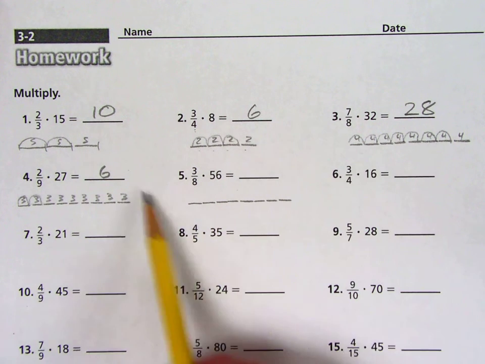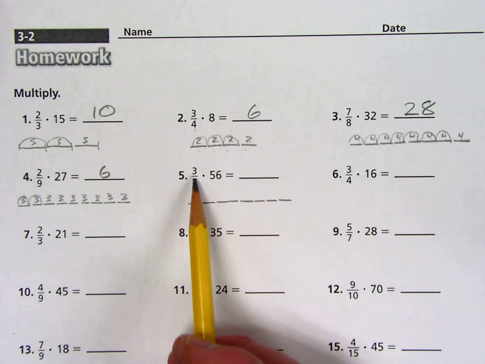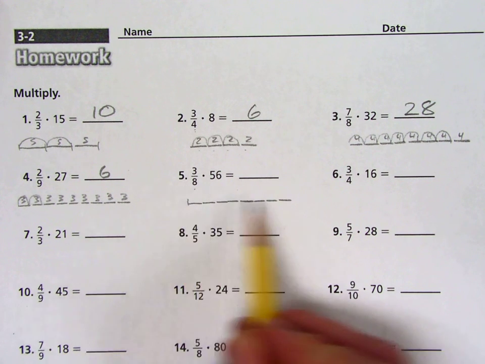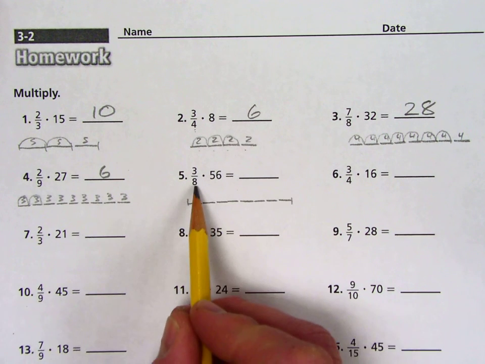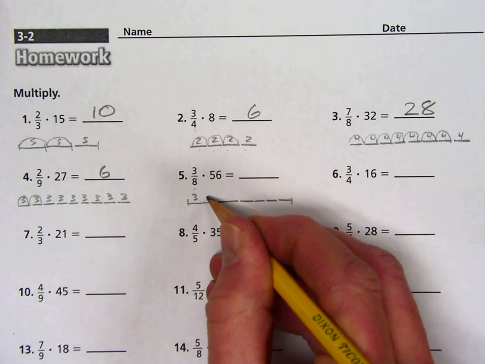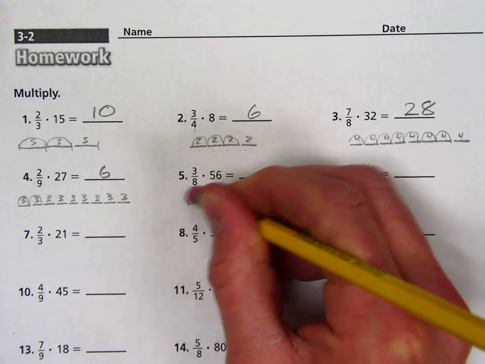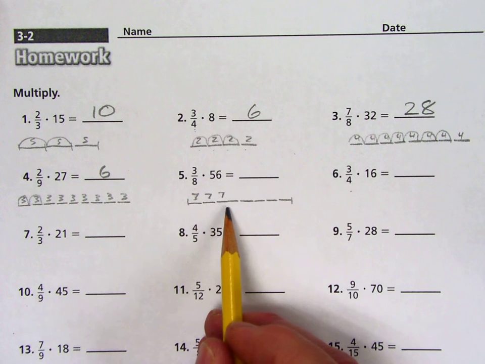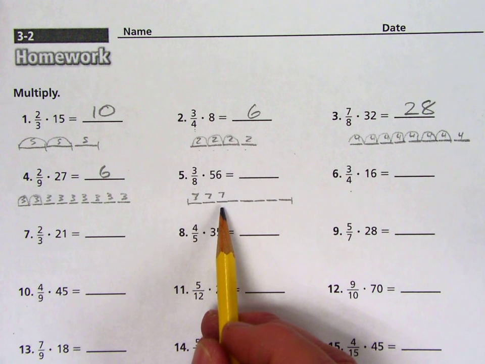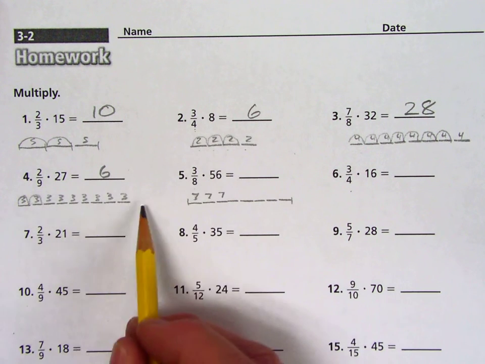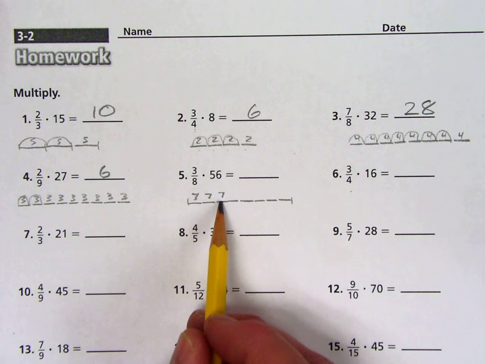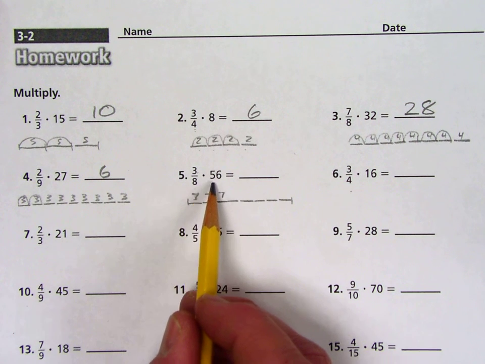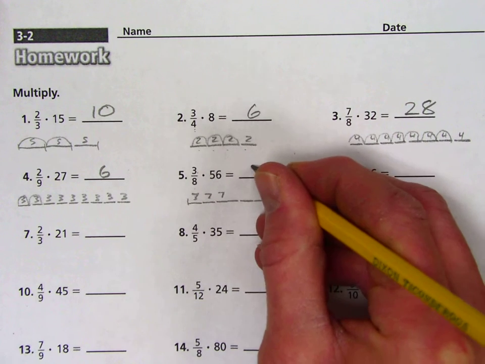So down here I'll get to 5. It shows 3/8 times 56, so I know that I'm making 8 little pieces of a whole. So this would be my whole 56 here, and 8 of them. 8 times what makes 56? It's 7. So there would be 7, and I could even stop at this point. That might be another way that kids can start to shorten up the work, if they get to this point and realize, okay, I just need 3 of the number that times 8 makes 56, and then 3 times 7 is 21.